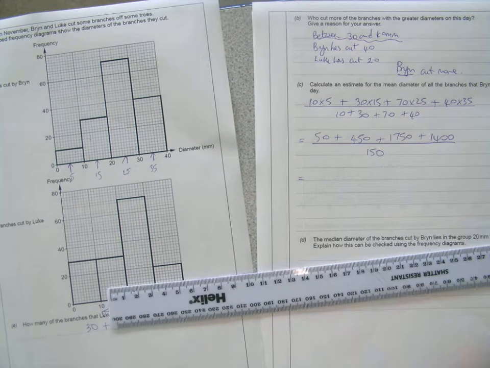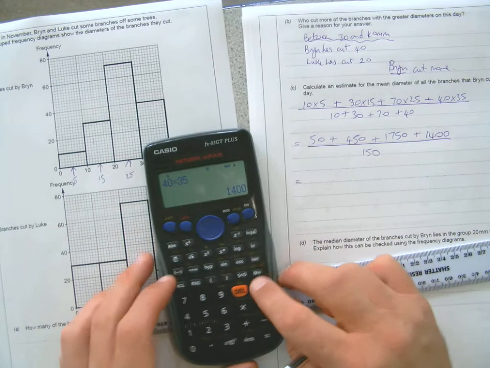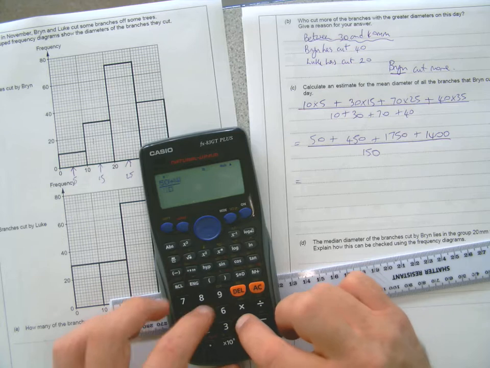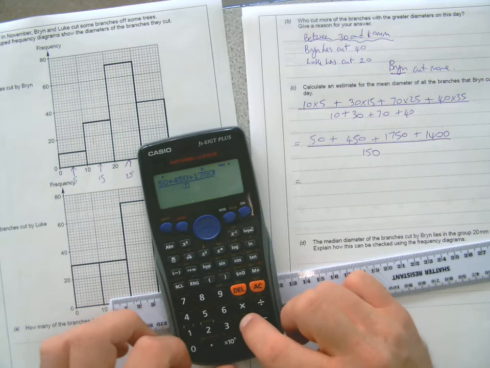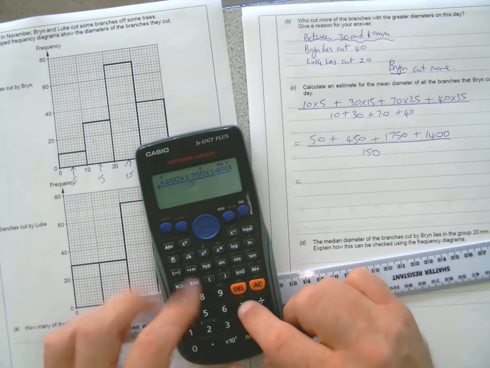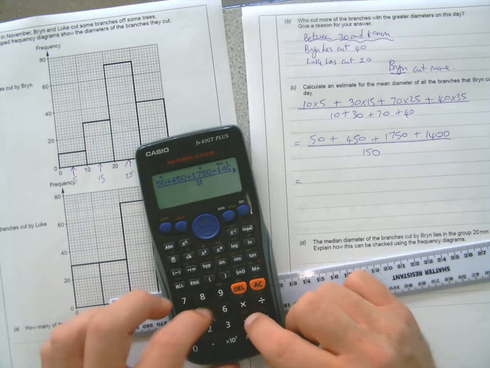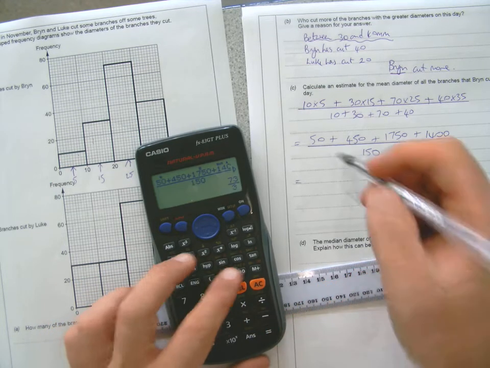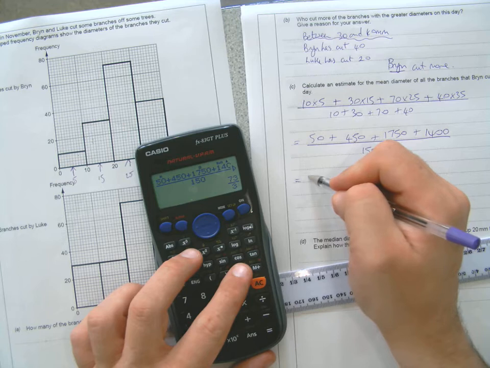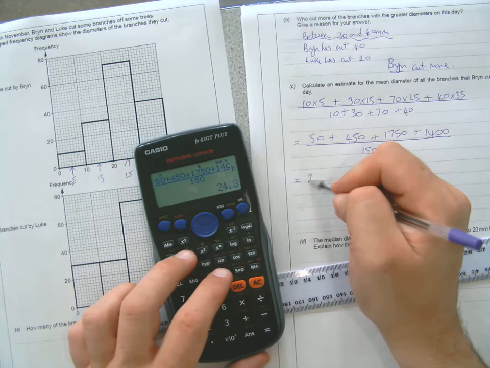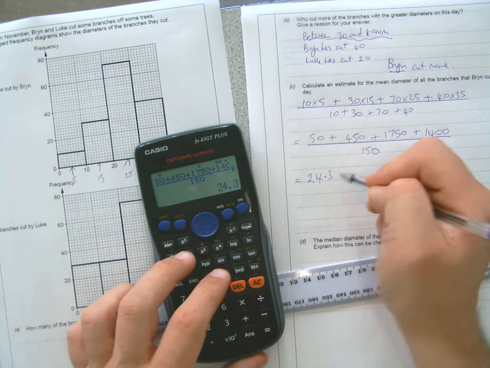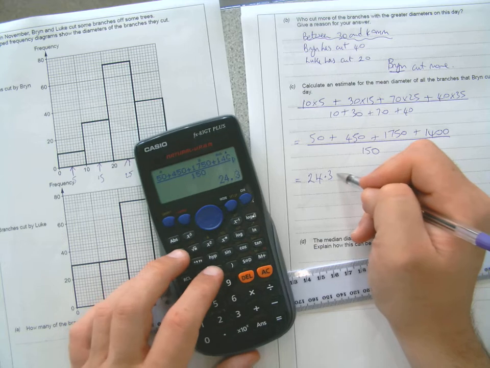Now, because I've got my calculator, I'm going to work this out. So I'm going to put the fraction button, 50 plus 450 plus 1,750 plus 1,400, all over 150. And we get 73 divided by 3. Okay, if I press the SD button, 24.3 to 1 decimal place, and that's millimeters, isn't it?